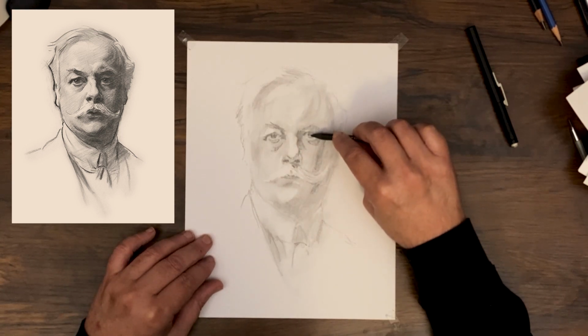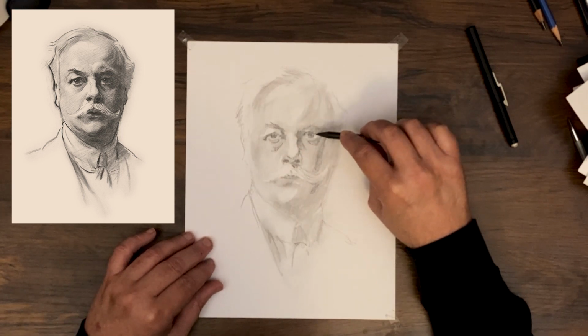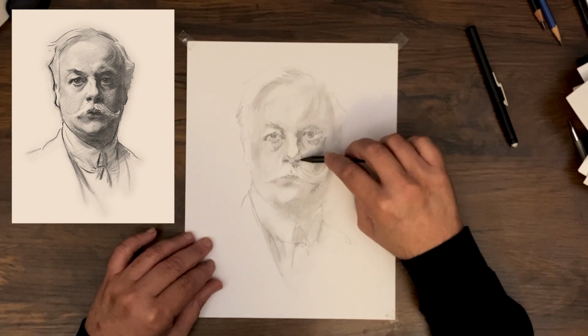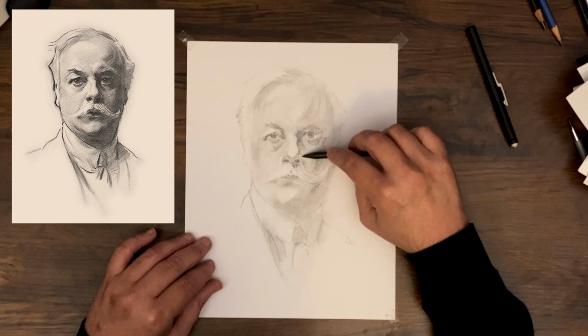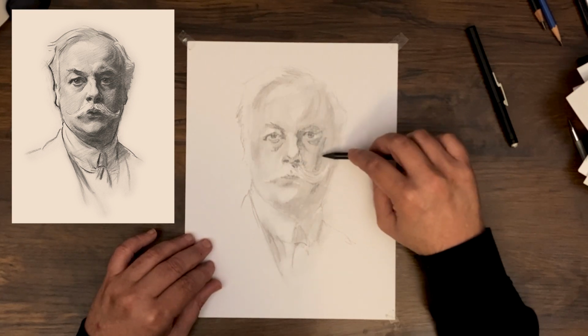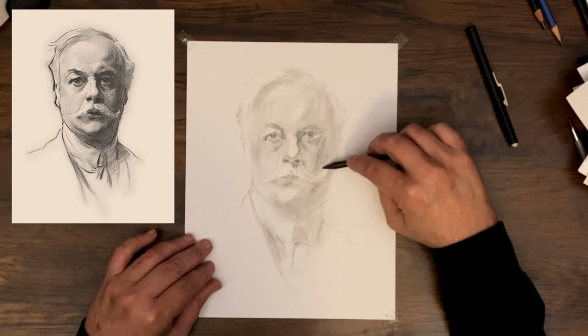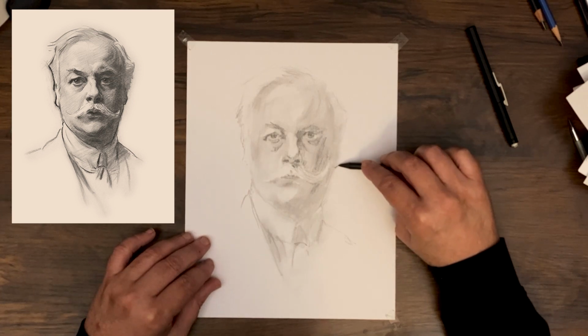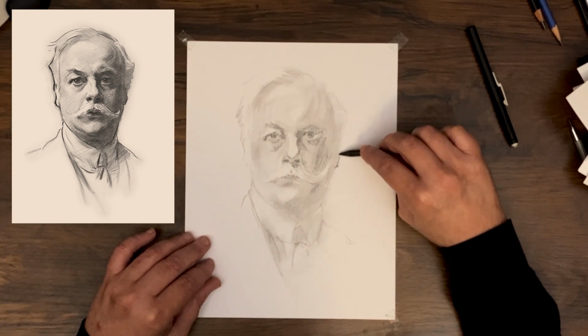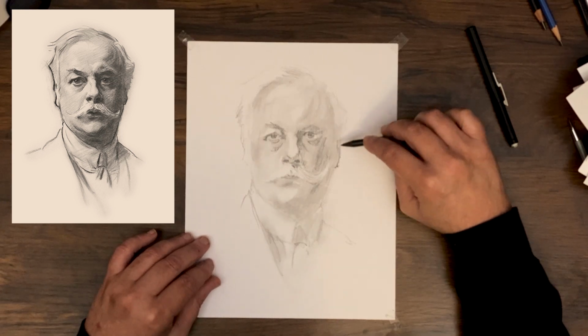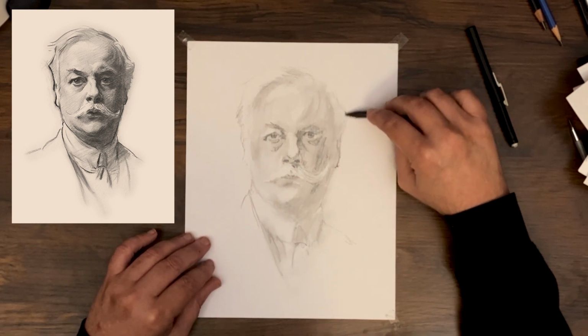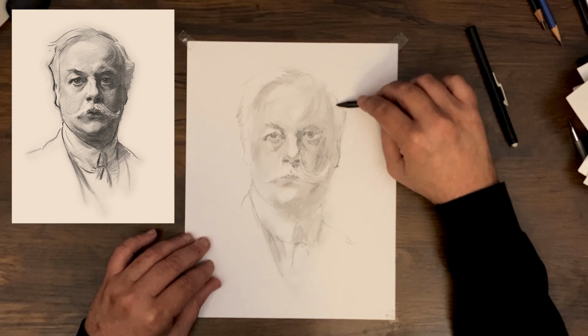Also, I'm holding the pencil in a very different way than when you're writing. When writing you've got this fine finger control, but here most of the movement is happening from the elbow. By holding the pencil in this position, there's not much fine motor control. It's the broad strokes that I'm trying to focus on.